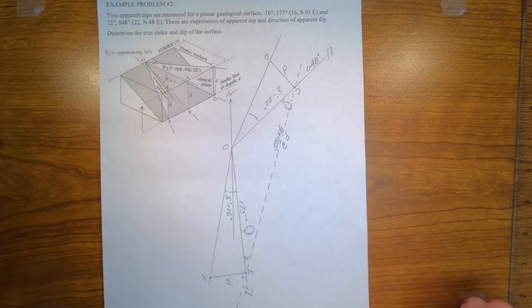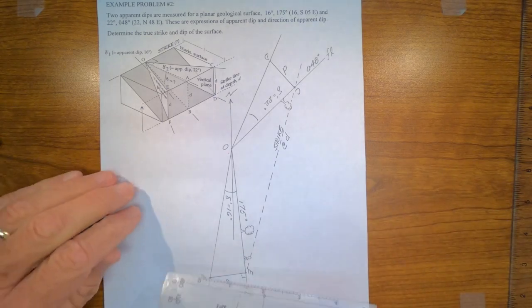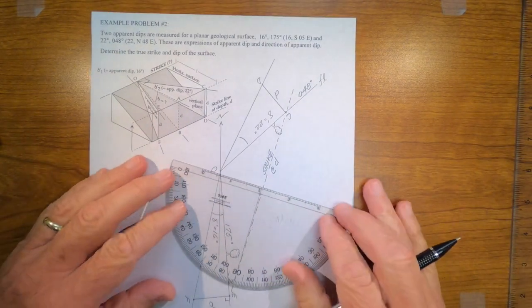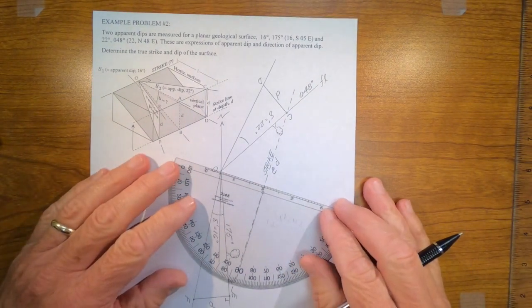Keeping in mind, if that's the strike line, maybe something like north 20 east or something like that, the dip can only be shown in a direction that's perpendicular to the strike. So that seems to suggest that I need to draw the dip direction.